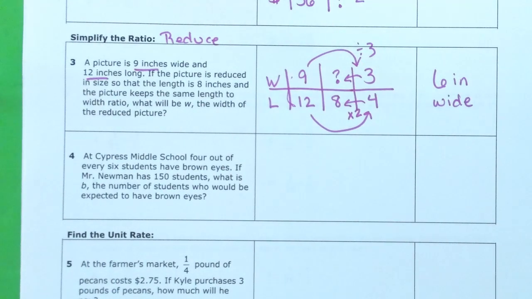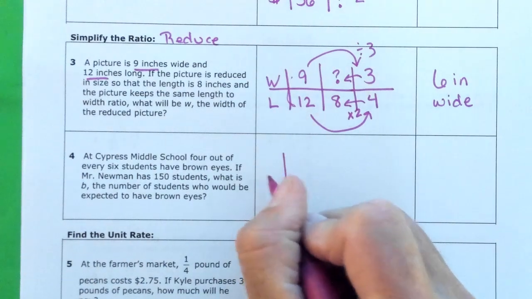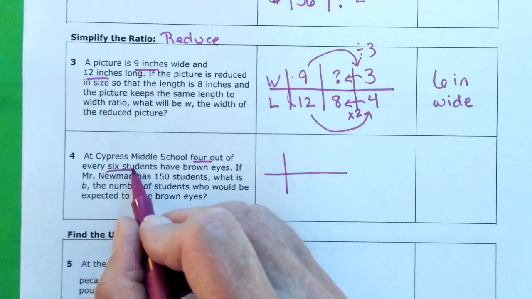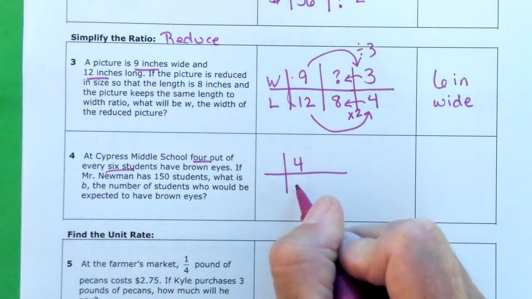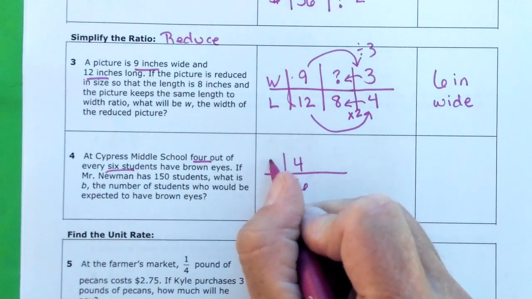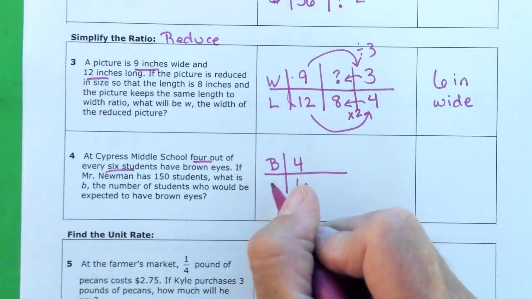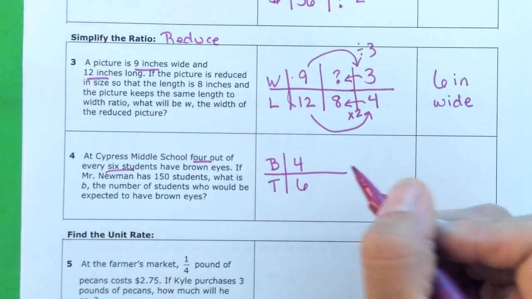Ta-da! Number 4. At Cypress Middle School, 4 out of every 6 students have brown eyes. If Mr. Newman has 150 students, what is B, the number of students who would be expected to have brown eyes? Well, let's organize our stuff here. Okay, I know 4 out of every 6 have brown eyes, so 4 out of 6. Now the 4 have the brown eyes, and the 6 is like his total students. 4 out of every 6 total students.